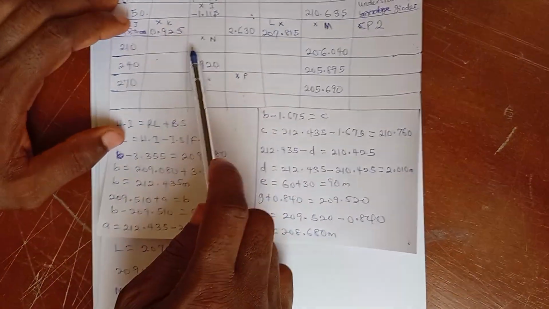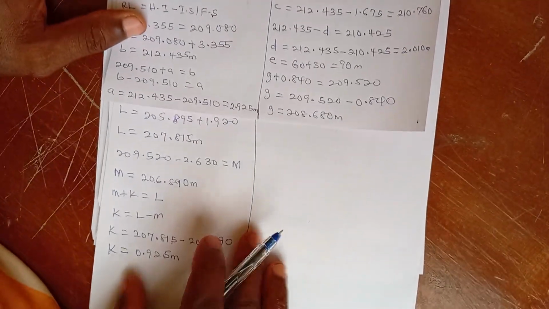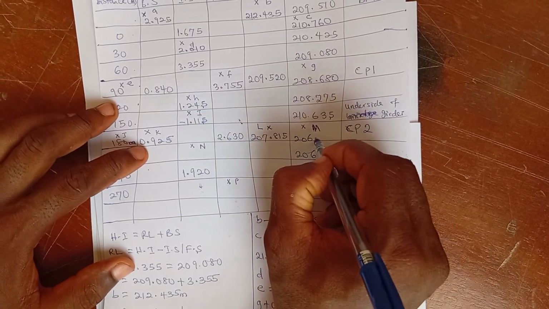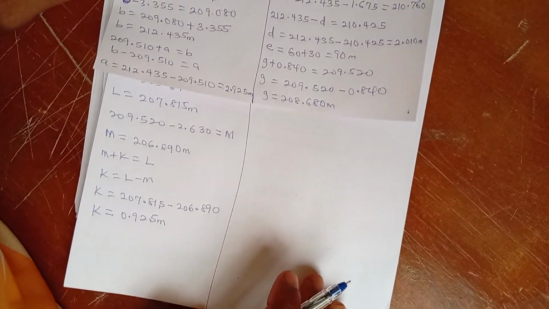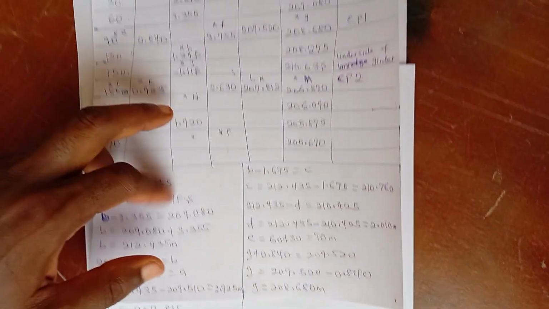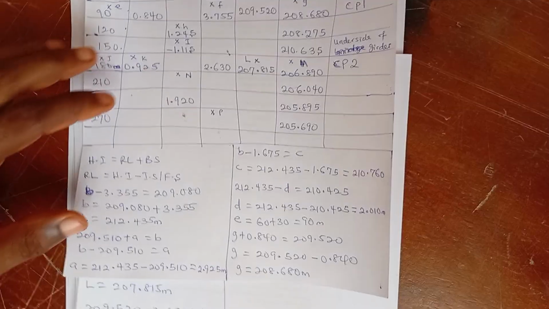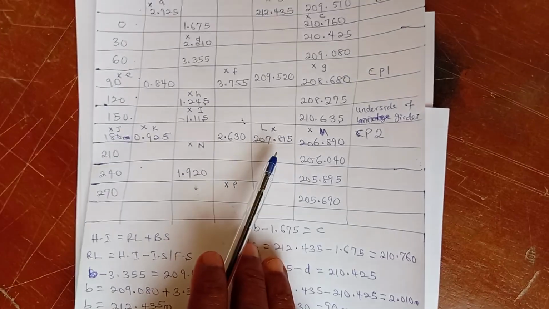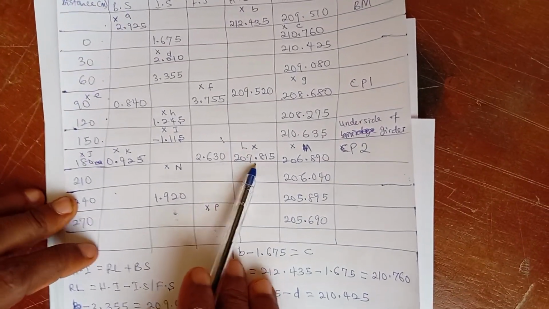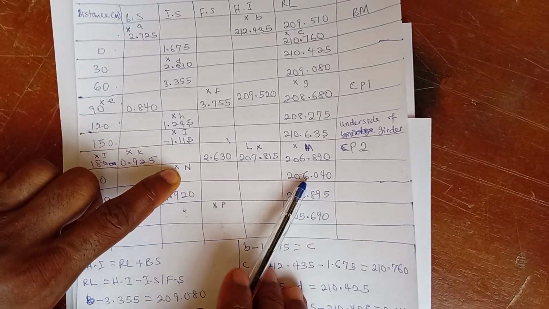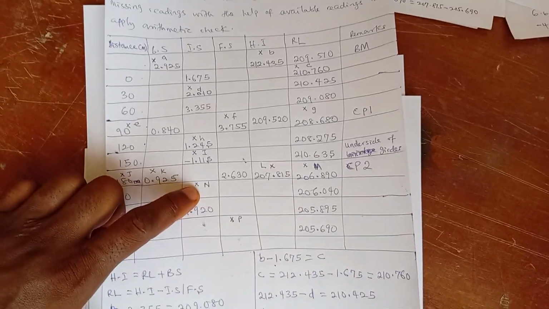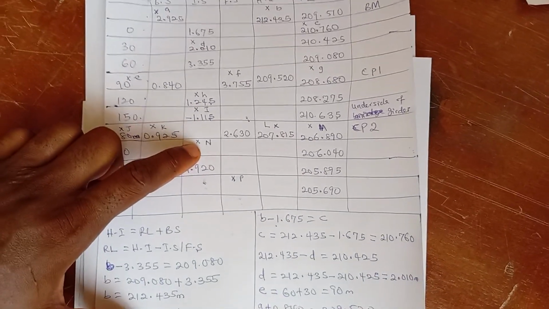Which other ones are we still looking for? It's remaining N. M is 206.890. So we have all the reduced levels and all the heights of instrument. It's remaining one intermediate sight and one backsight here. From the knowledge of the height of instrument method, L minus N will give us 206.040.